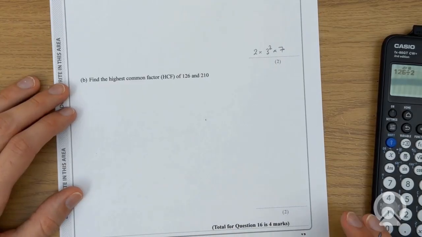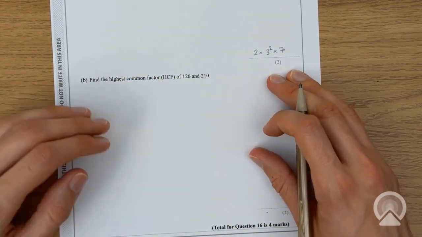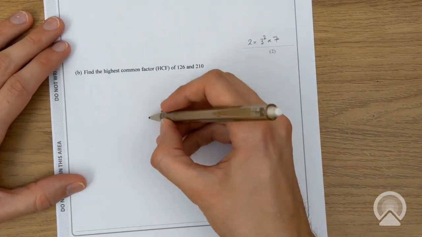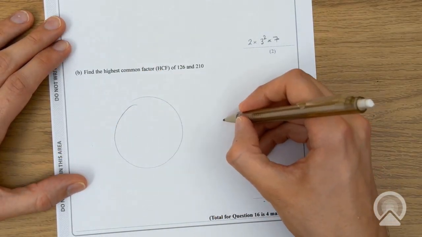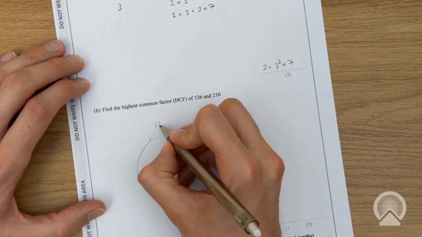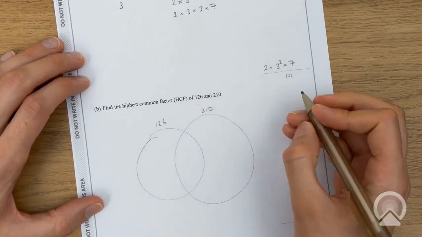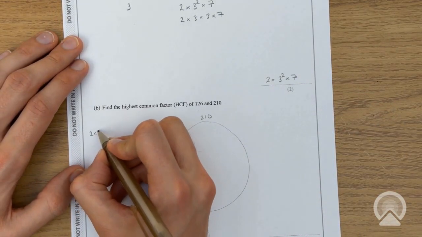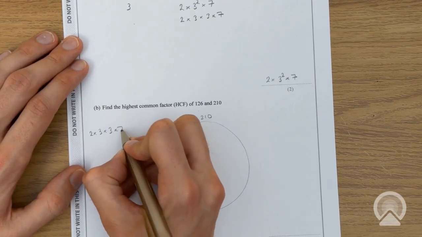Okay. Find the highest common factor of 126 and 210. So I think the easiest way to do this is to draw a Venn diagram. So if we put 126 here and 210 here, now we already know the prime factors of 126, so let's put them over here for now, individually.